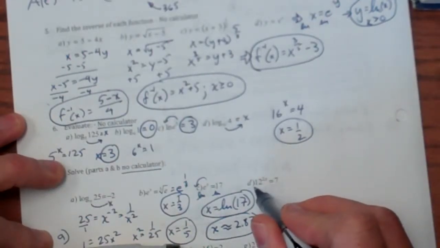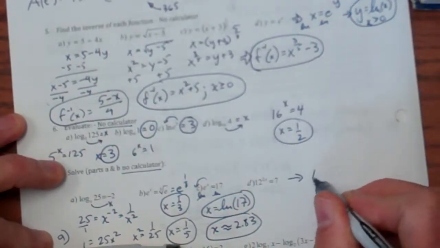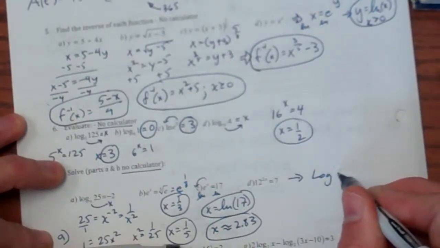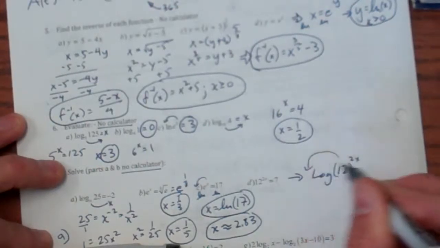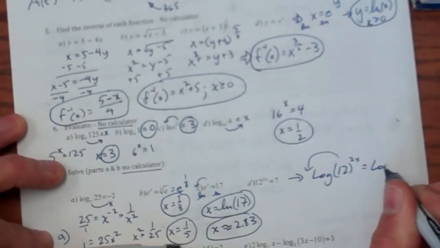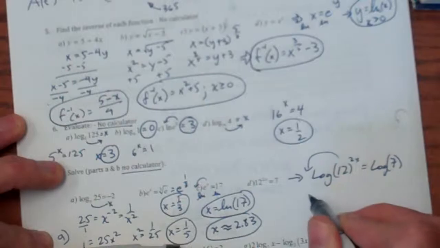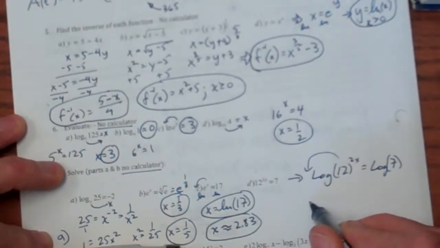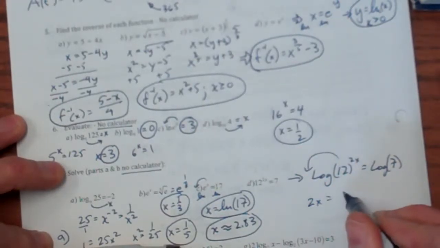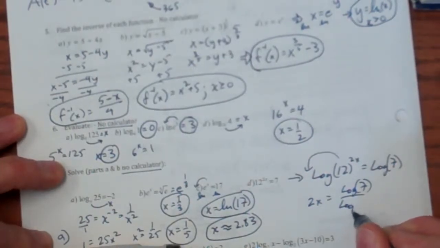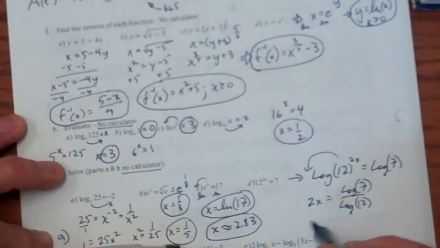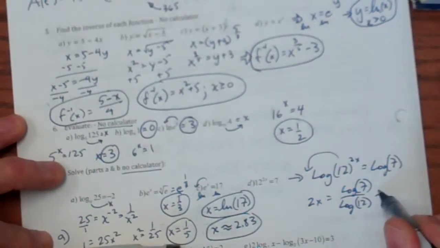Then this one, you take the log of both sides, doesn't matter common or otherwise. The log of 12 to the 2x, that comes out front again, is equal to the log of 7. So then you've got 2x is equal to the log of 7 over the log of 12. And when I get that answer, I divide by 2, so divided by 2 equals x.